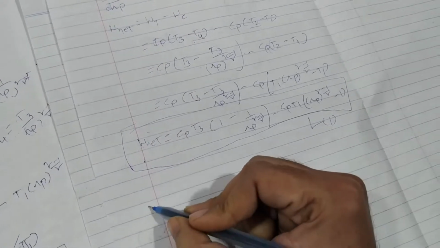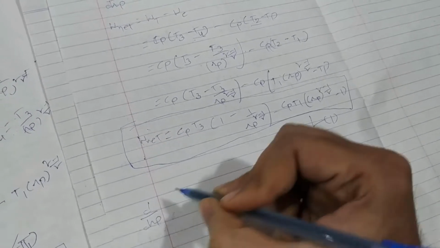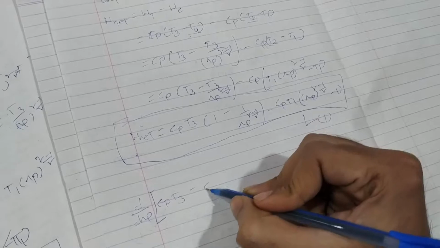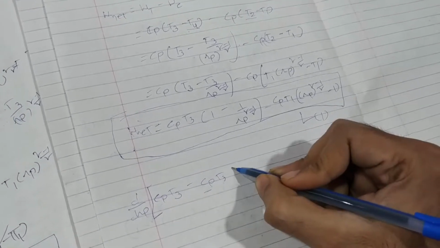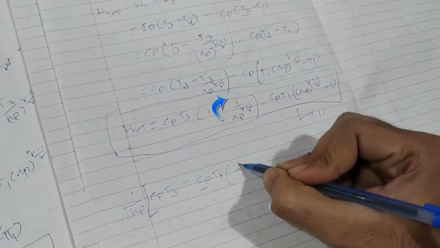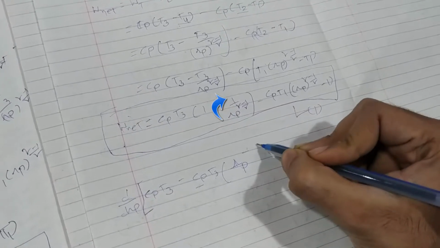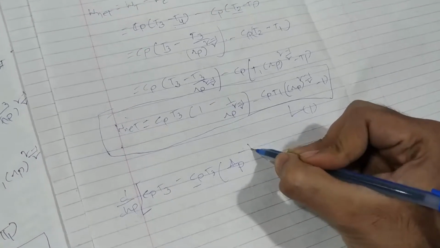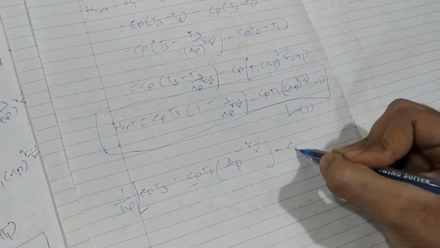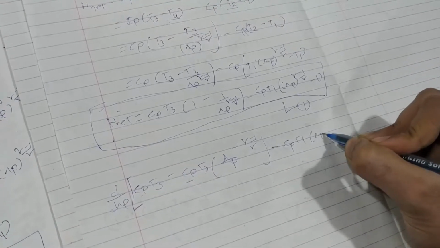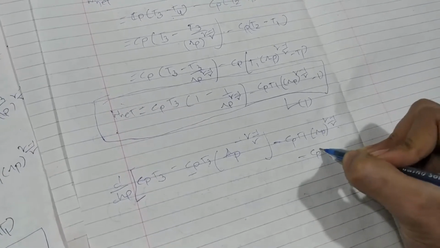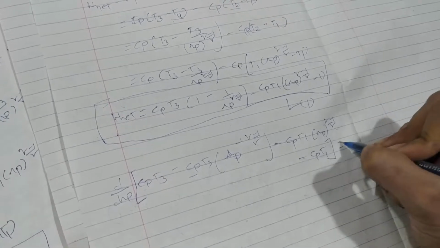So this equation can be written as d upon dRp of [Cp T3 minus Cp T3 into Rp raised to minus (gamma minus 1) upon gamma, then this will stay as it is, minus Cp T1] is equal to 0.